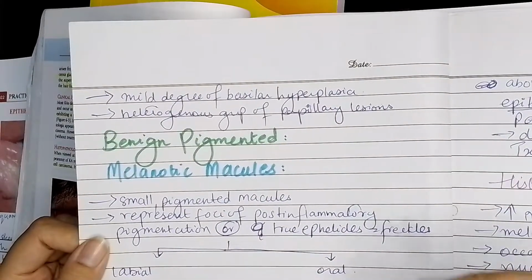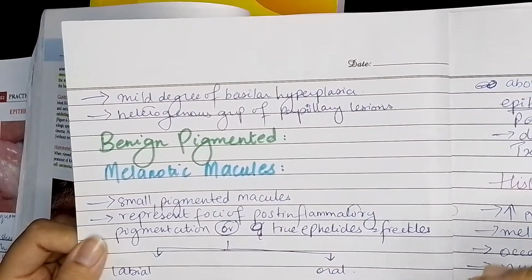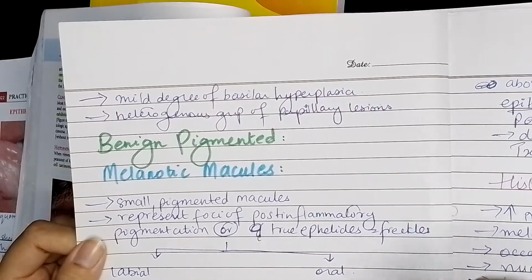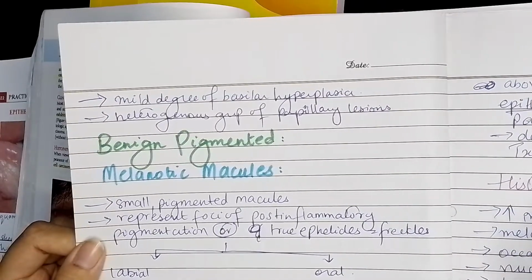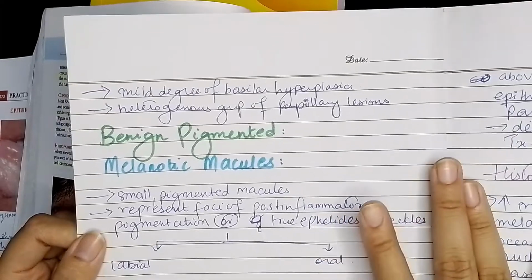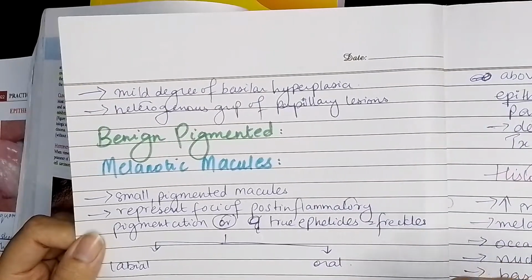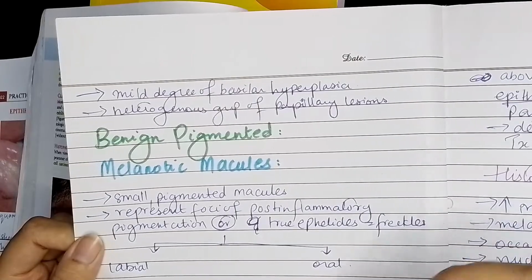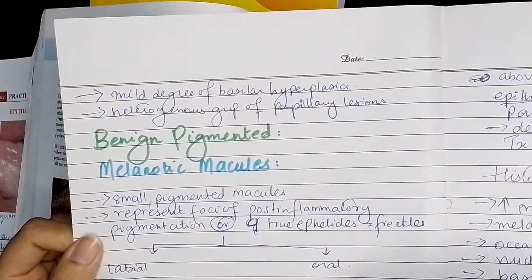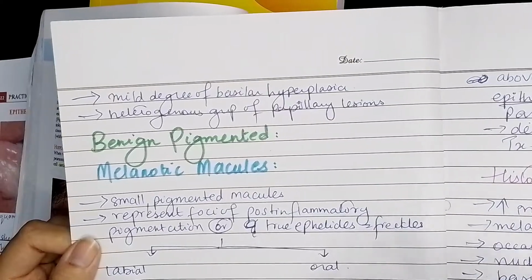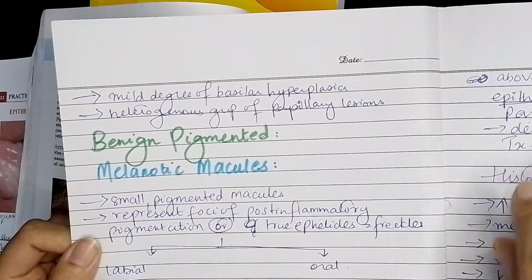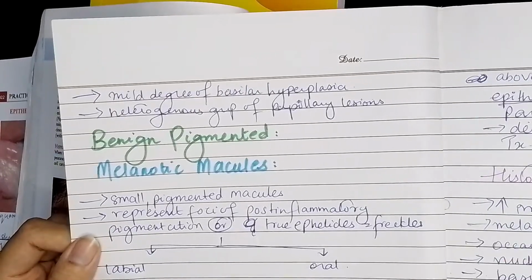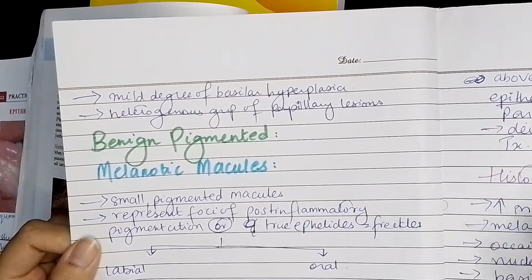They represent the foci of post-inflammatory pigmentation or true ephelides, which are called freckles. After the inflammation, pigmentation occurs because of the melanin which is draining out in the layers after bursting of the dendritic cells which contain melanin.